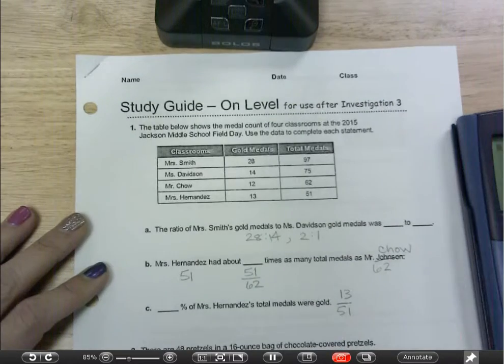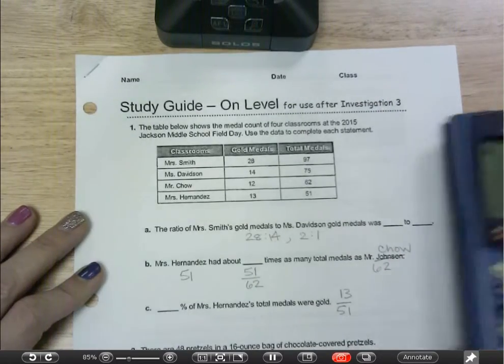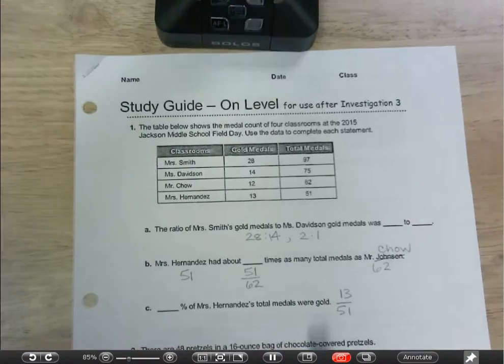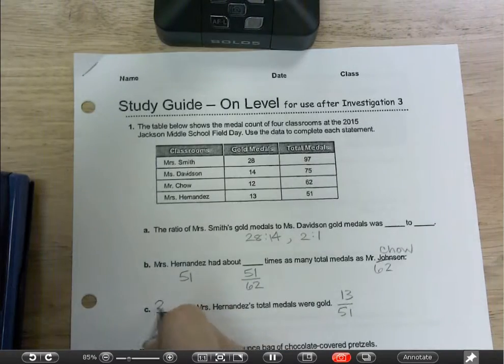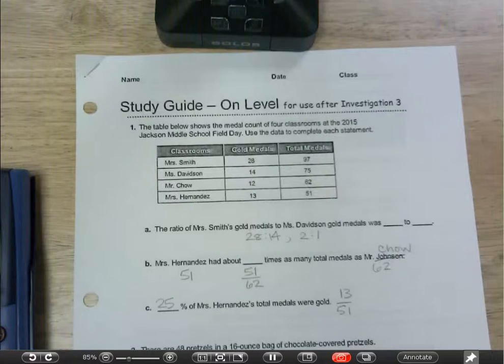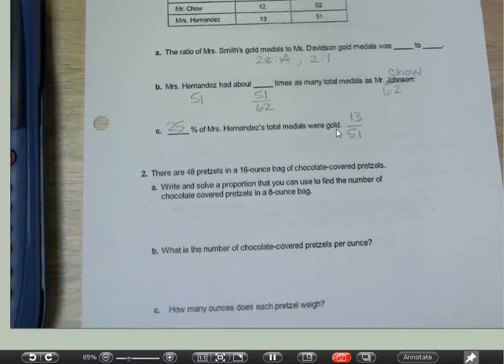Sorry about that. When we look at this, you guys remember the way to find a percent? Numerator divided by denominator, so 0.25. So Mrs. Hernandez, about 25% of her total medals were gold. All right, next set of questions.